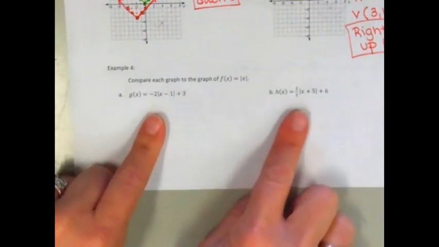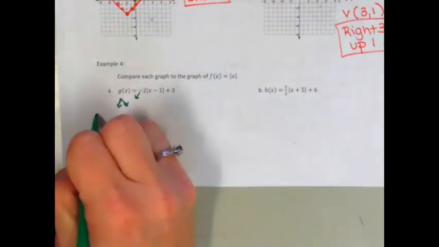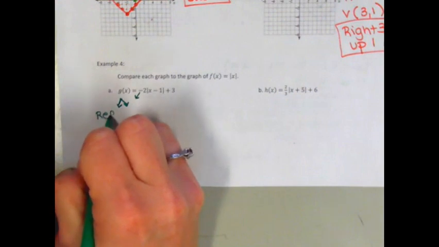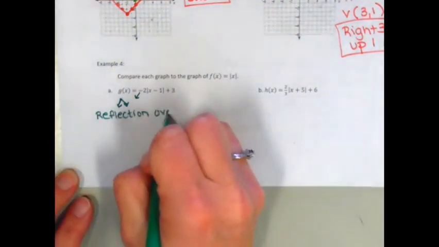We're going to do the exact same thing we just did up here. I just added a little bit to it. Okay. Can we handle that? Yeah, I think we can. What does the negative in the front mean? It's going to open what? Down. And if it opens down, that is known as a reflection over the x.